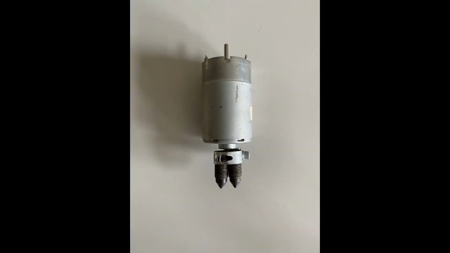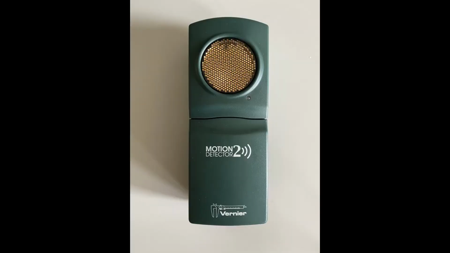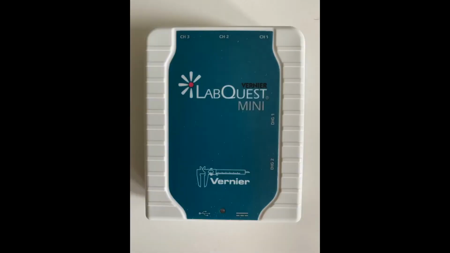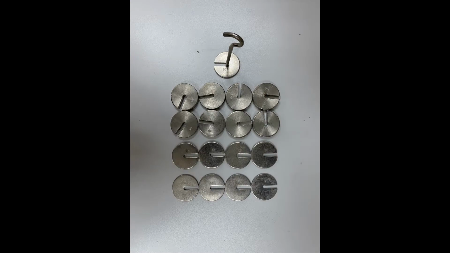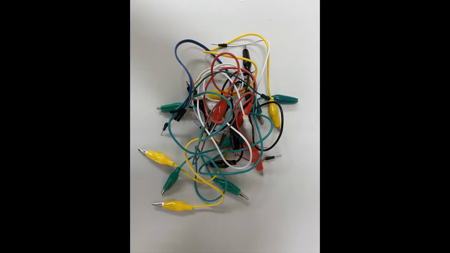We are going to use the following equipment for this experiment: a beam, a DC motor, a spring set, a motion detector, a data acquisition device, hangers and a bunch of different masses, a power supply, cables.